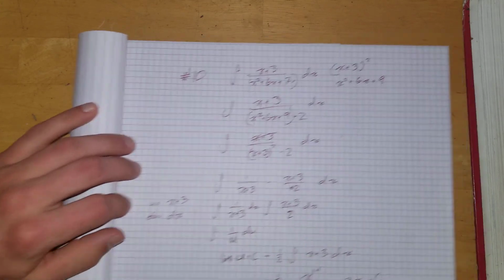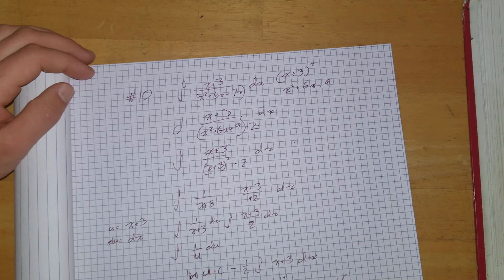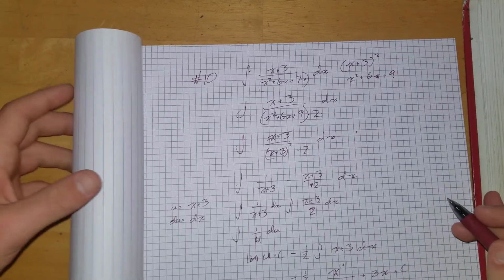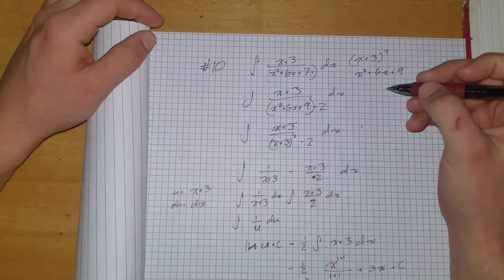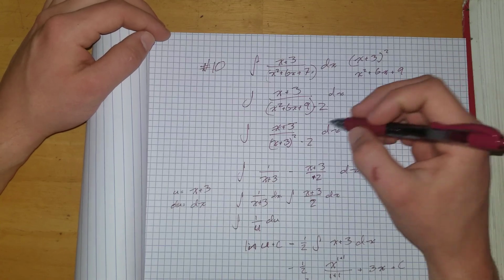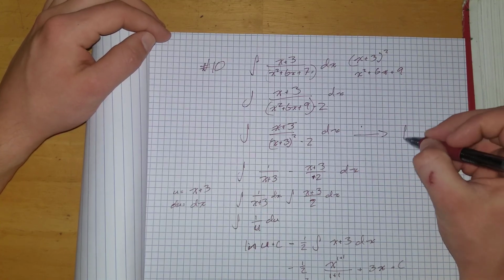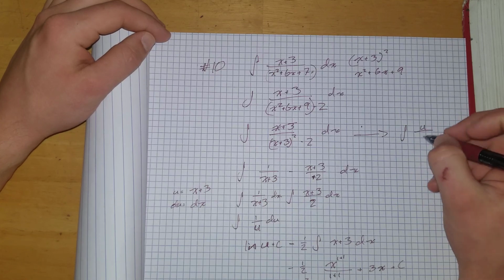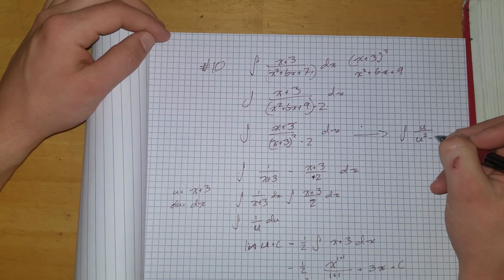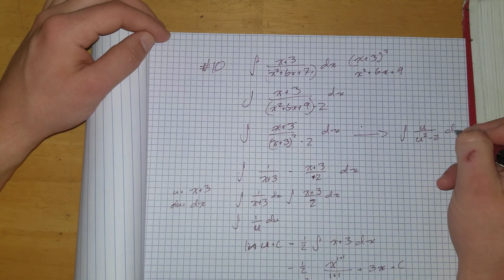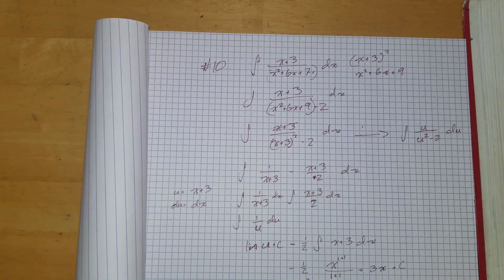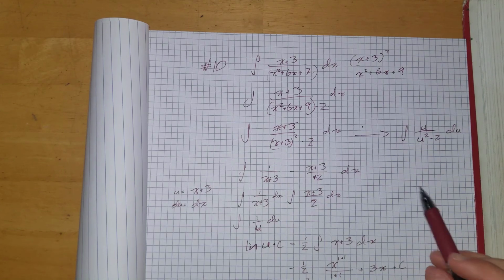So this was a trial. We didn't quite get the right answer, so we're going to come back up here and sub in u squared minus 2 du. So du in this, yep, okay, that's fine.